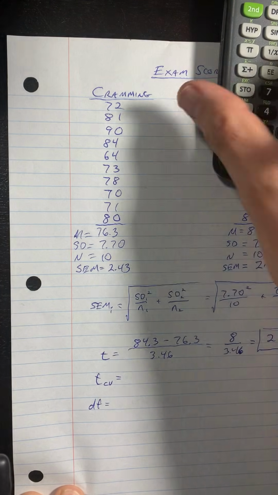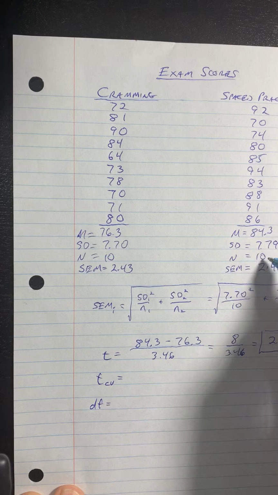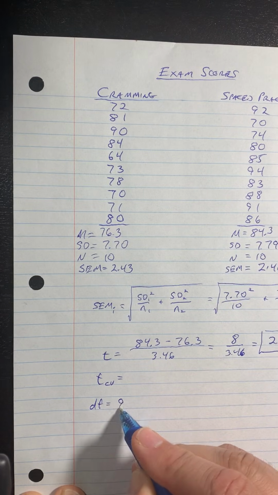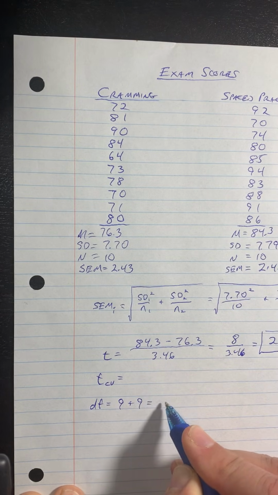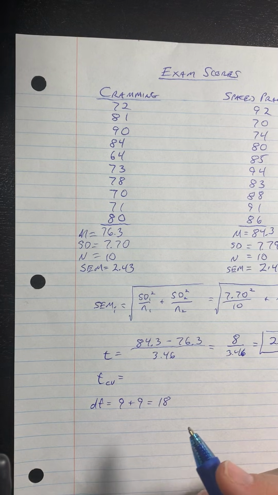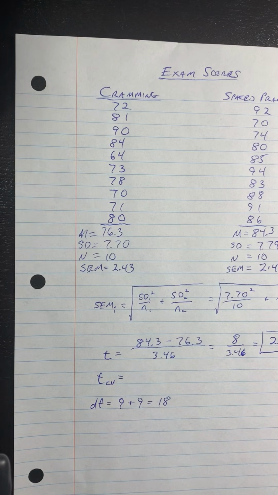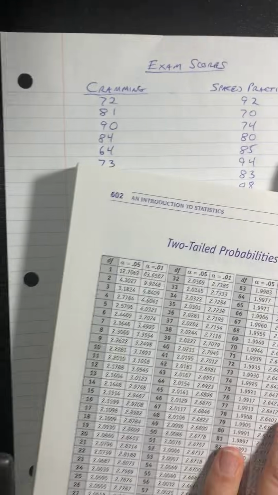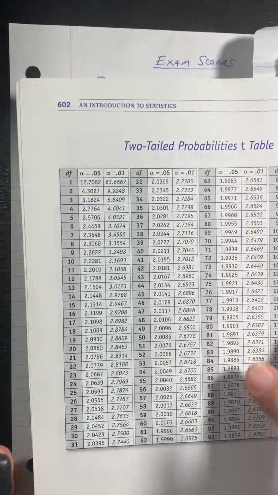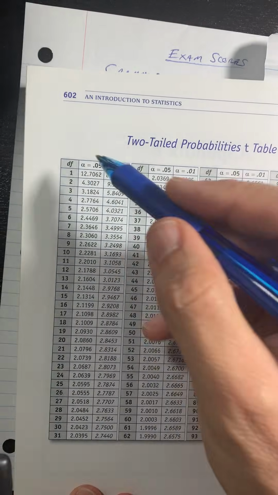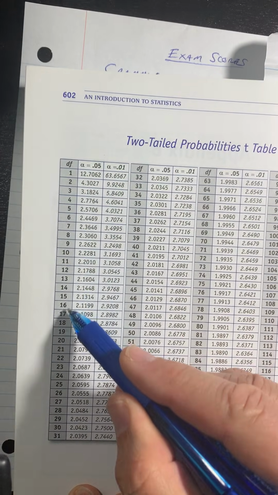And we have 10 scores in the second group. So 10 minus 1 is 9. 9 plus 9 equals 18. So if I look up in our t table, here we go.